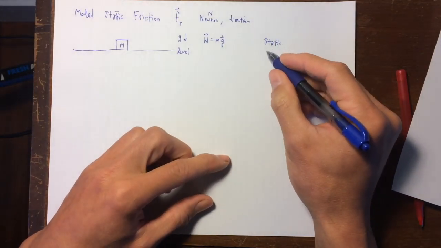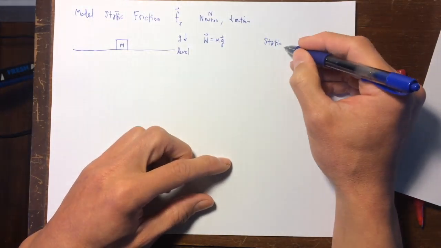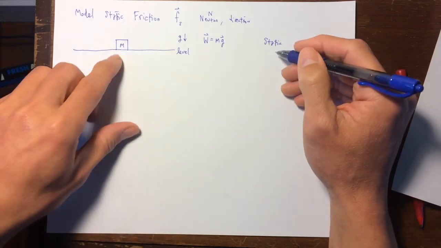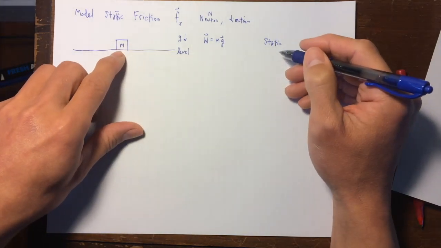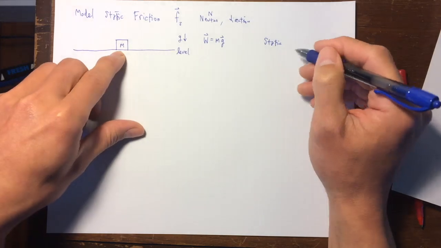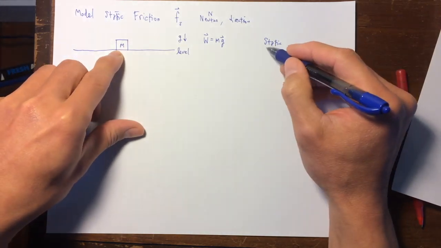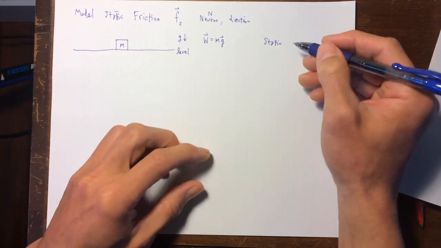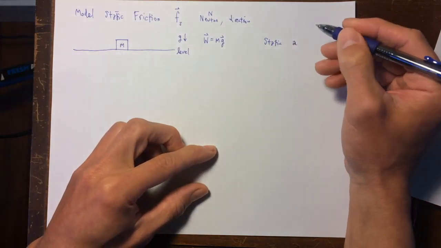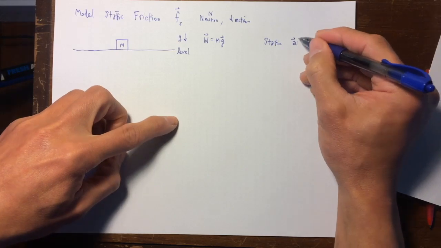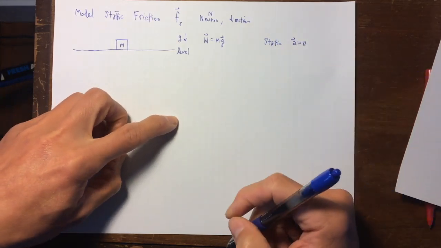In particular, what this static situation means is that these two surfaces are stuck to each other in the sense that they have no relative motion. So I'm going to say that my object, M, has no acceleration.